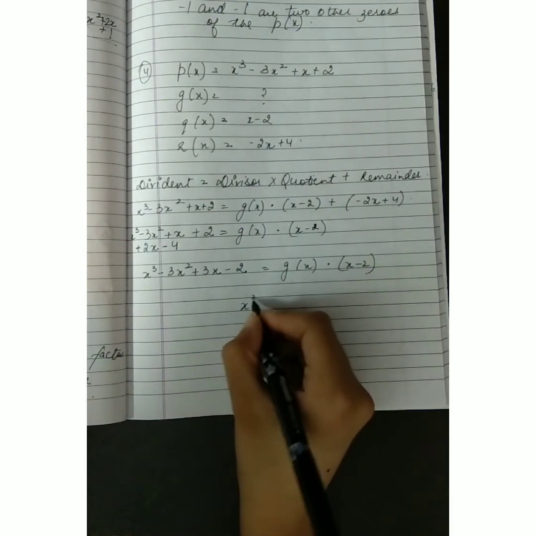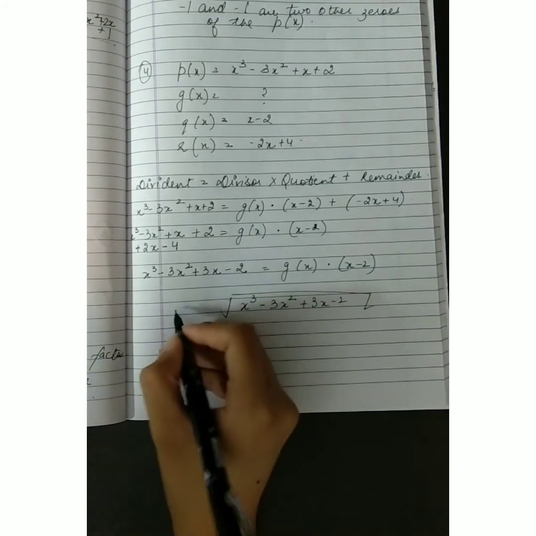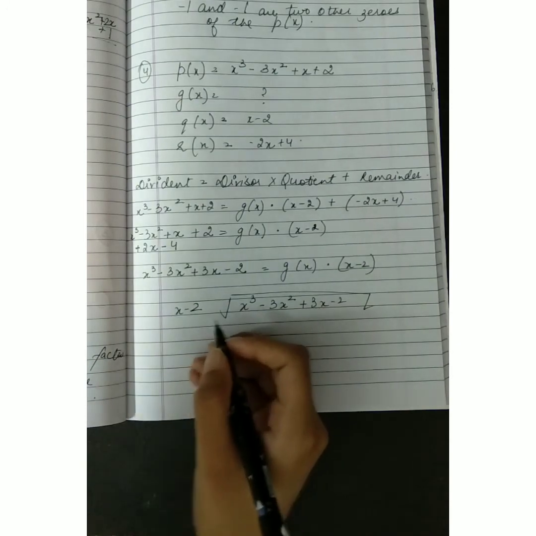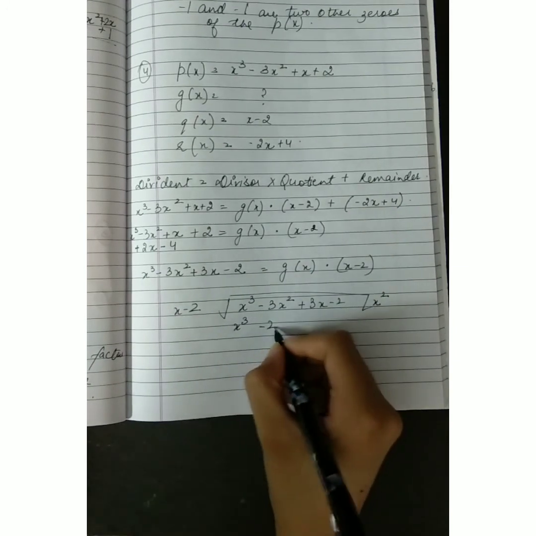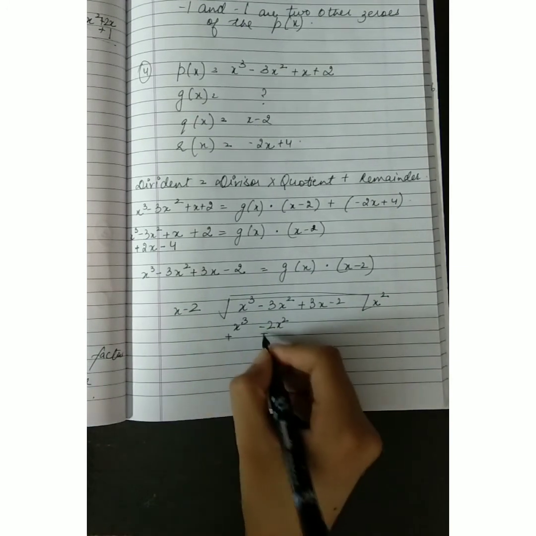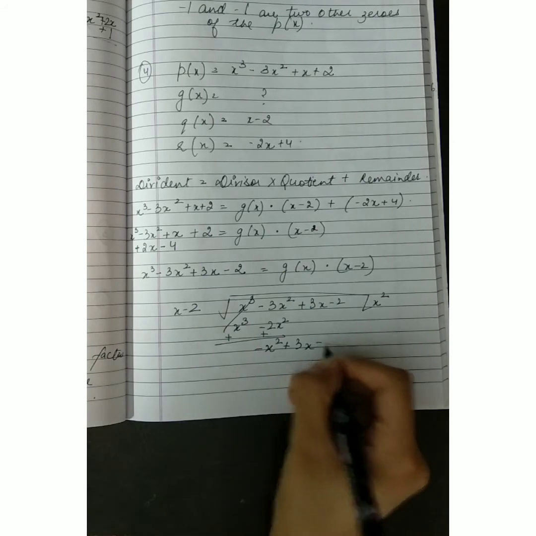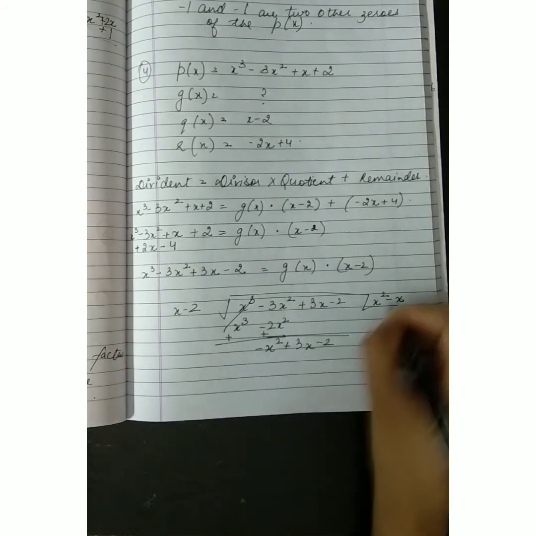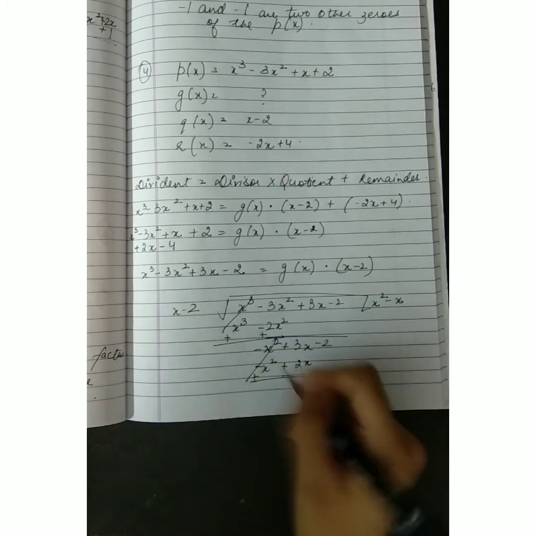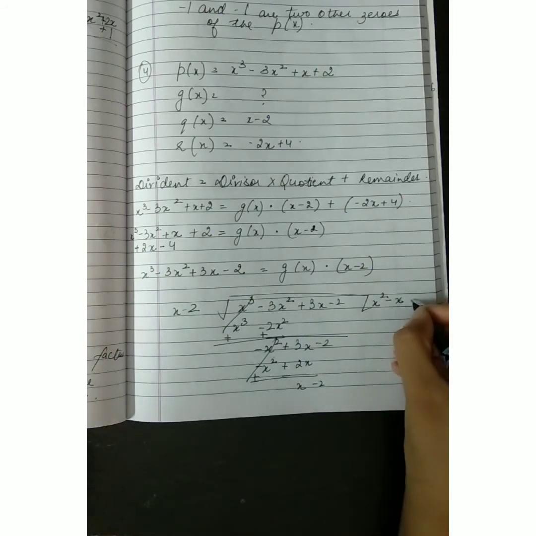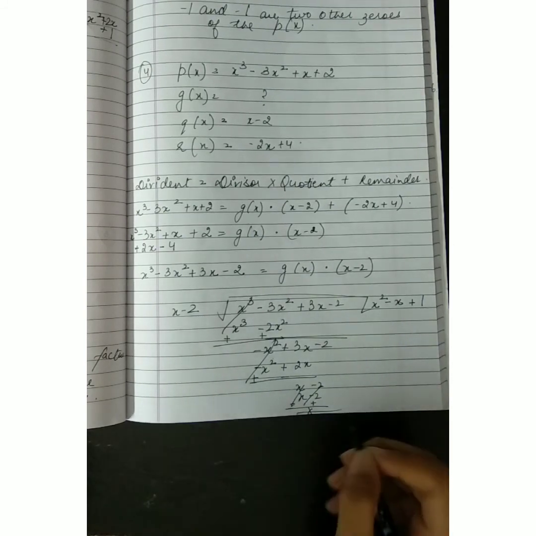Now dividing it, we will get x cube minus 3x square plus 3x minus 2 divided by x minus 2, then we get x square, x cube minus 2x square, we get minus x square plus 3x minus 2, minus x square plus 2x, then we get x minus 2, then plus 1 times x minus 2, then we get 0.